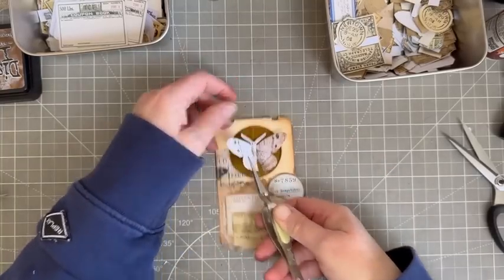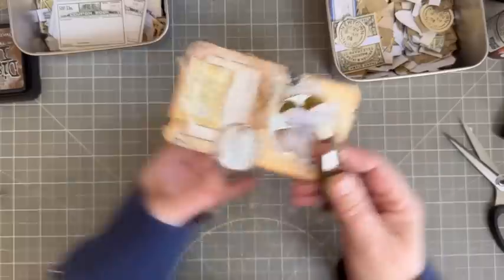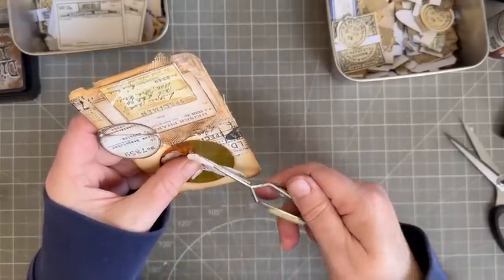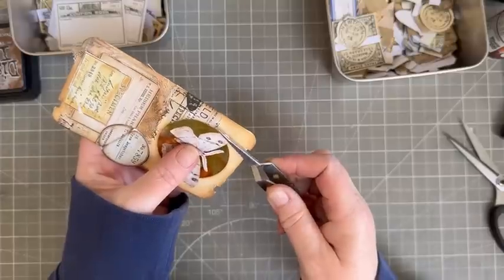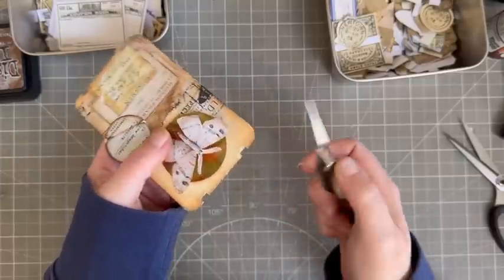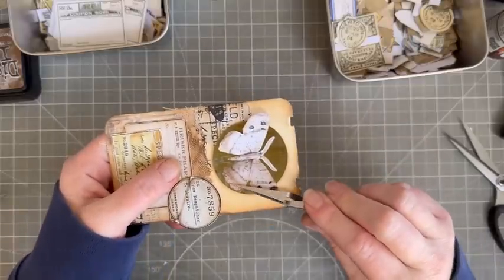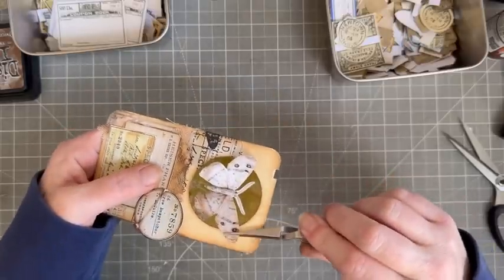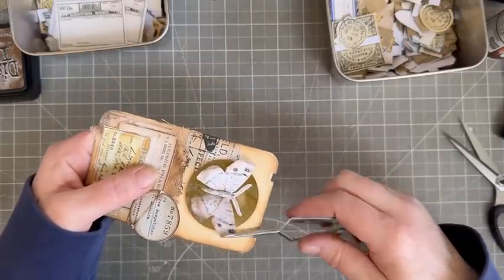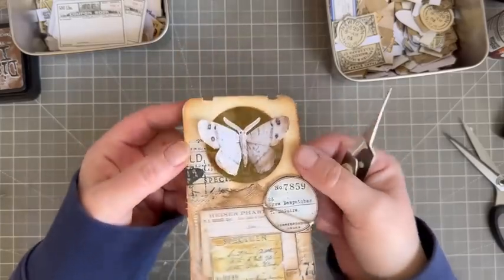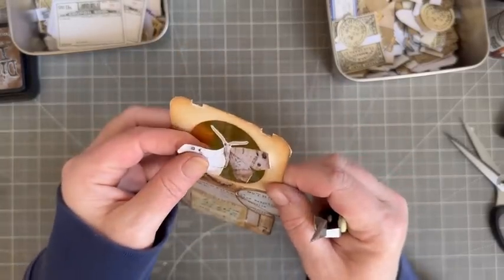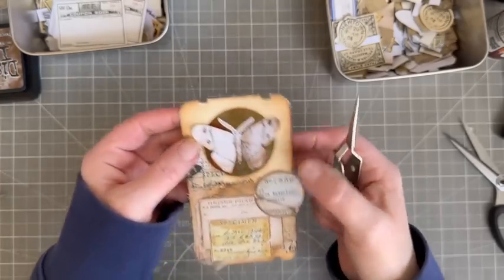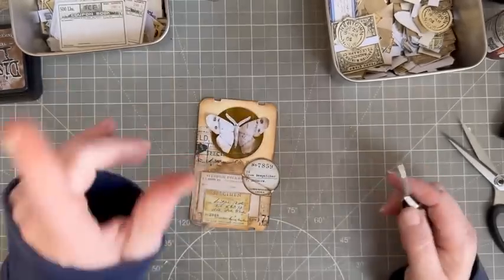So I'm just going to take my tweezers. Let me do it this way. And I'm just going to roll. And then this one, just a little roll, and then do the same down here, just roll it, just so it's got a little bit of movement, and then just roll the leaf like that. Well, not the leaf, the wing. How cool is that?